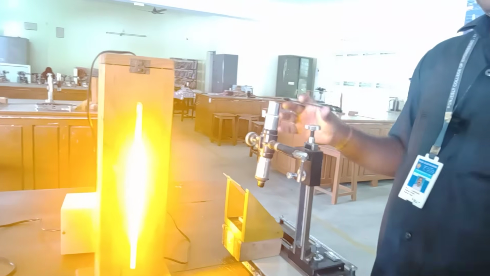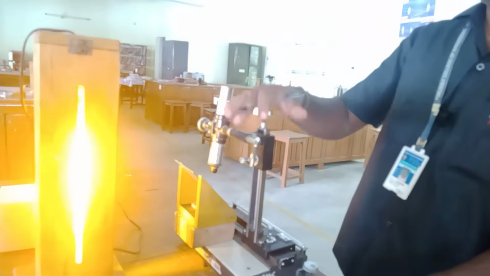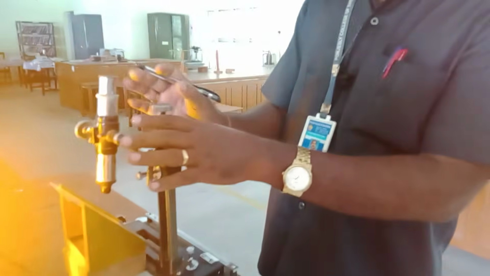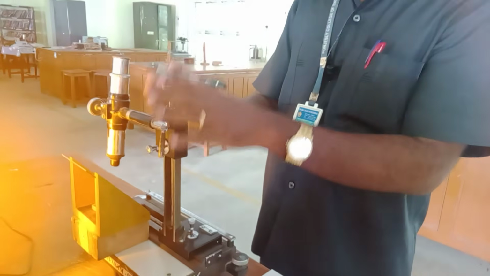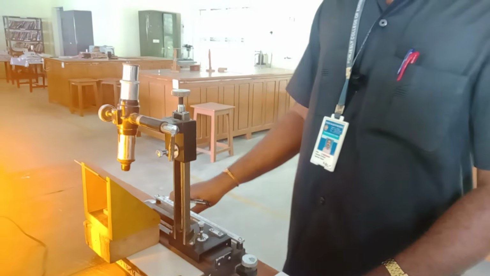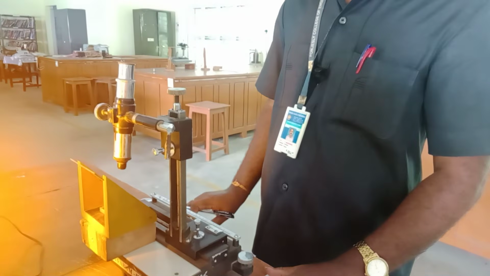Okay, next, the second part I already explained. This is a microscope. This arrangement is the microscope. We call it a moving microscope, so it can be moved. So the microscope arrangement is there.